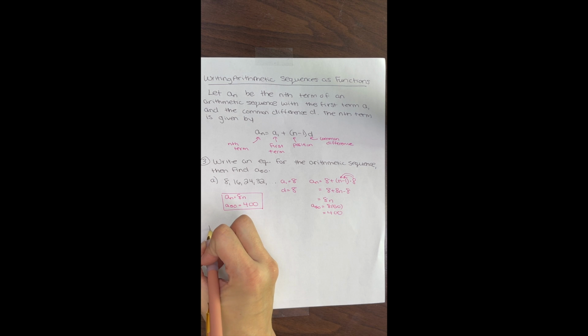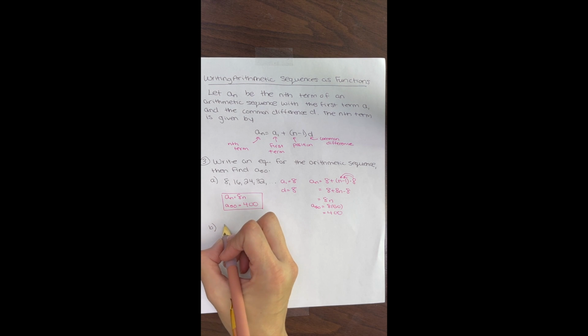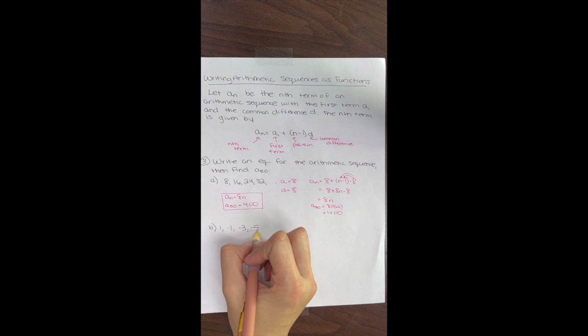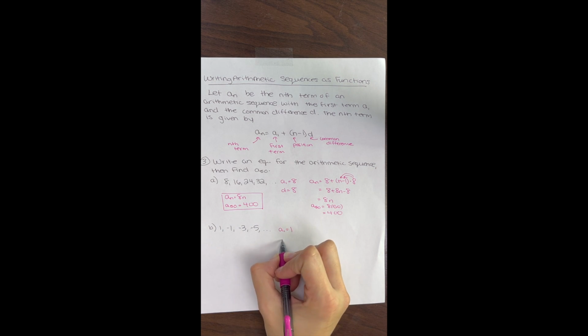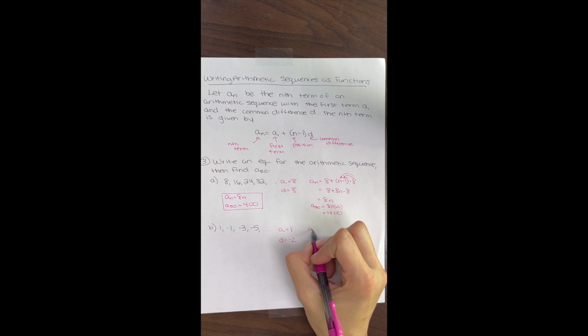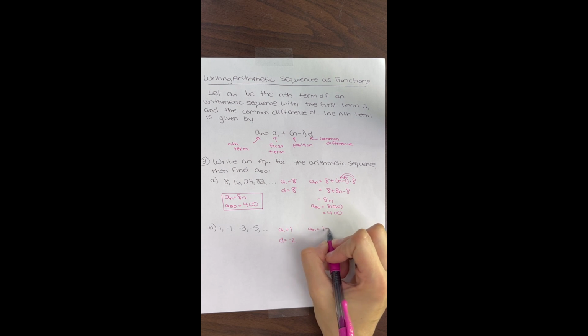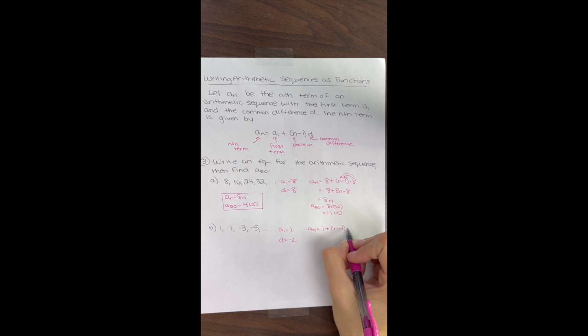Letter B, and I may challenge you to pause after this one gets written down and try and work it out on your own. But our sequence is 1, -1, -3, -5. This would be a good time to pause. A sub 1 is 1. D is -2. Our formula will give us A sub n equals 1 plus n minus 1 times -2.